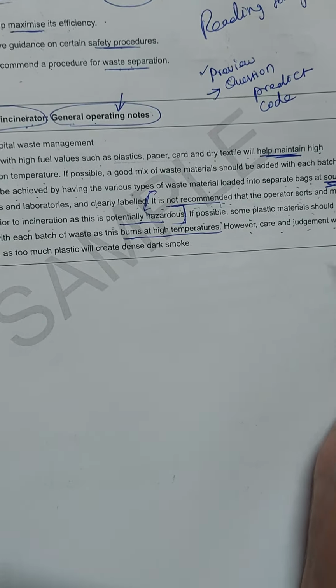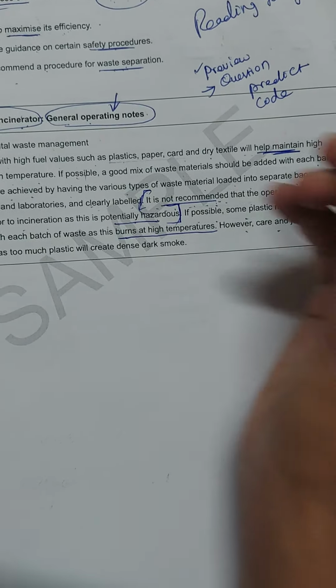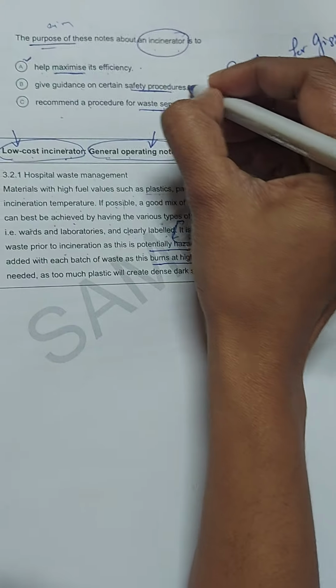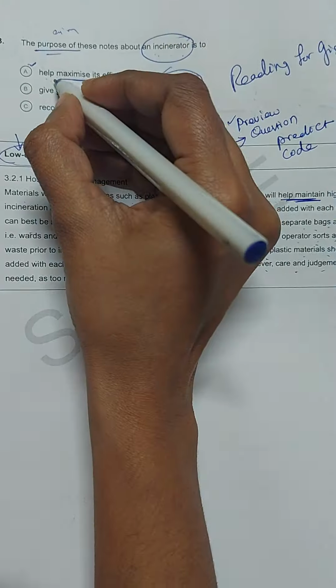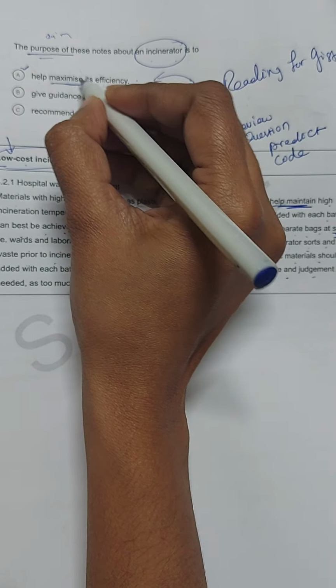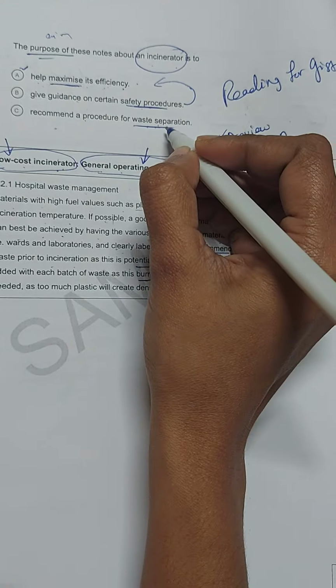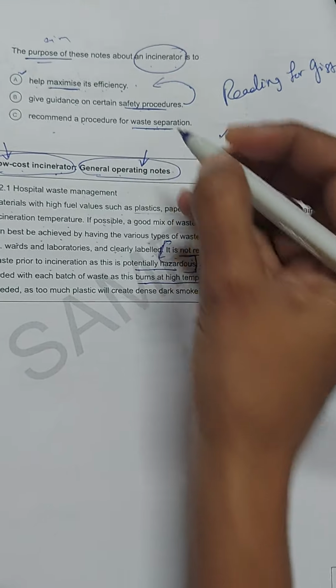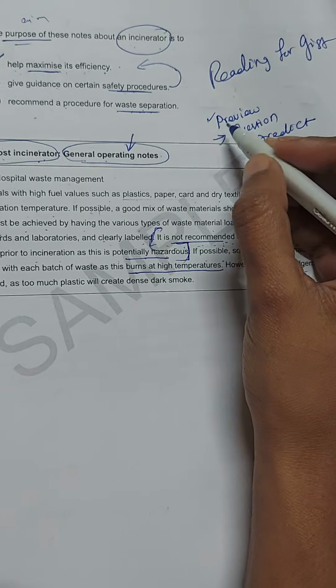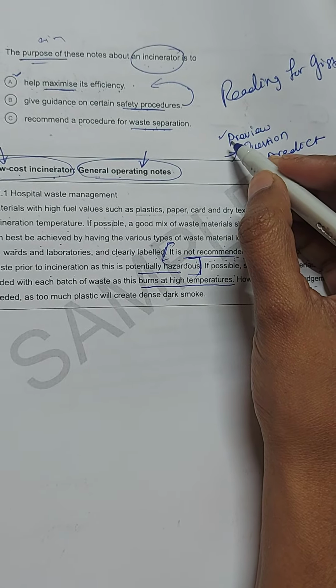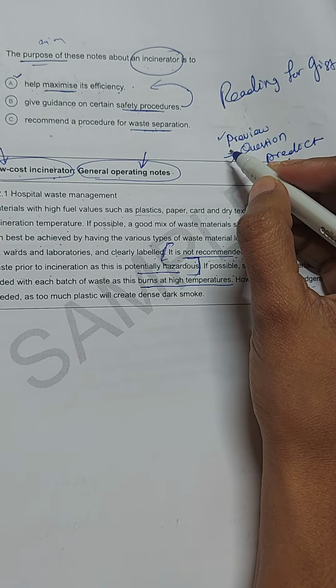However, care and judgment should be taken. So these two points support the main point, that it helps in maximizing its efficiency, instead of going for safety procedure and waste separation. In this way you can understand summarizing to the main point instead of going for subordinate points.